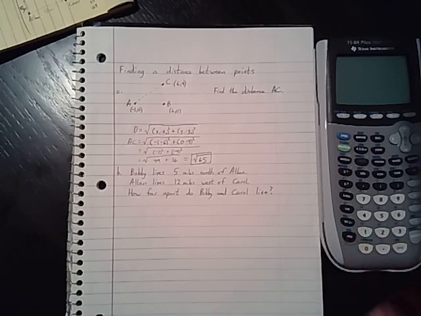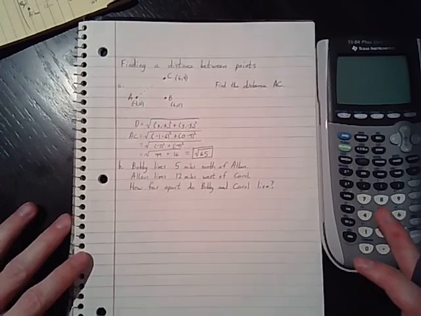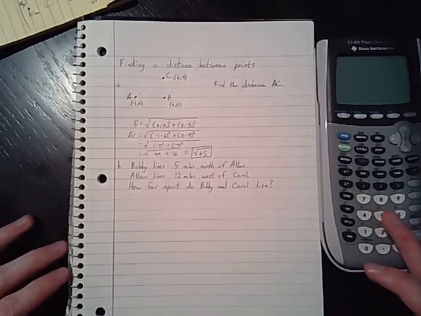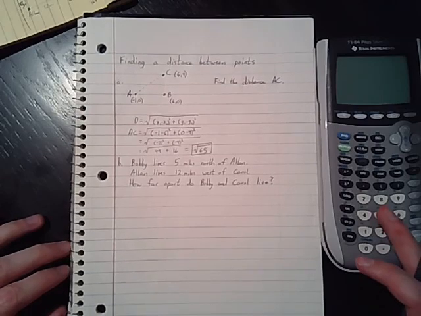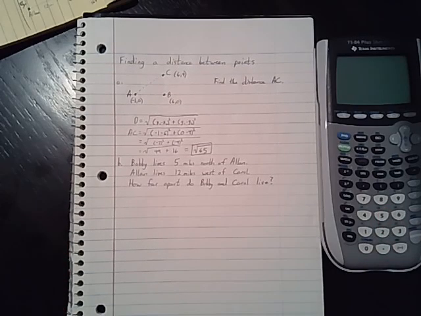Now another type of question written out in words. Bobby lives 5 miles north of Alan. Alan lives 12 miles west of Carol. How far apart do Bobby and Carol live? So this is still find the distance between 2 points.